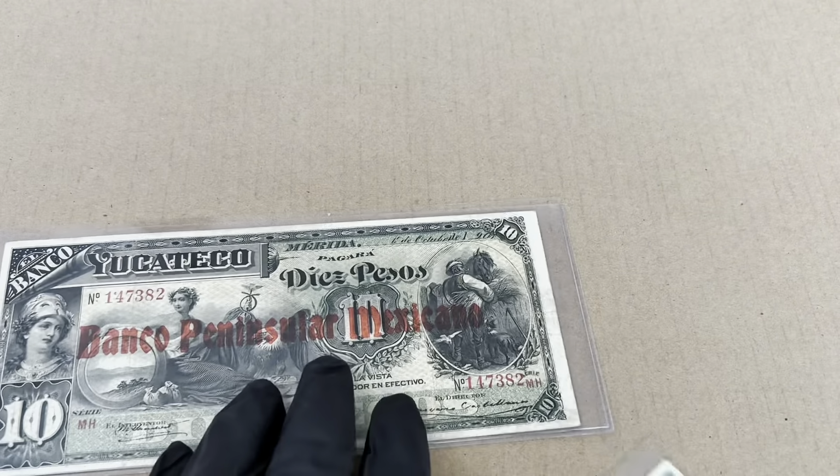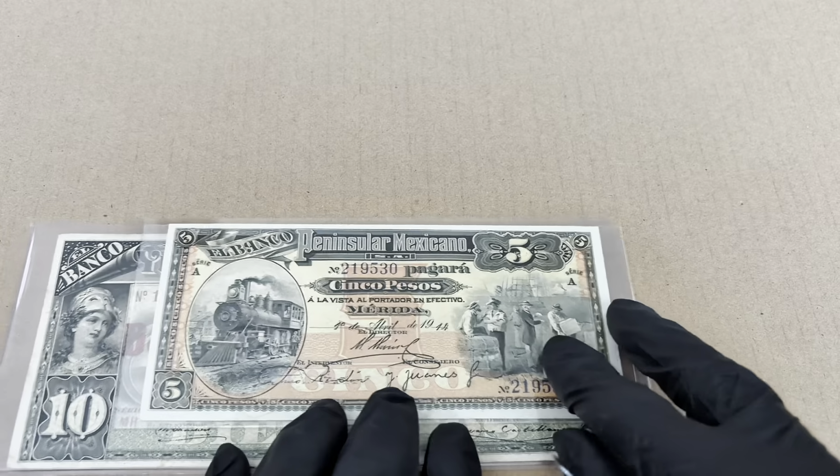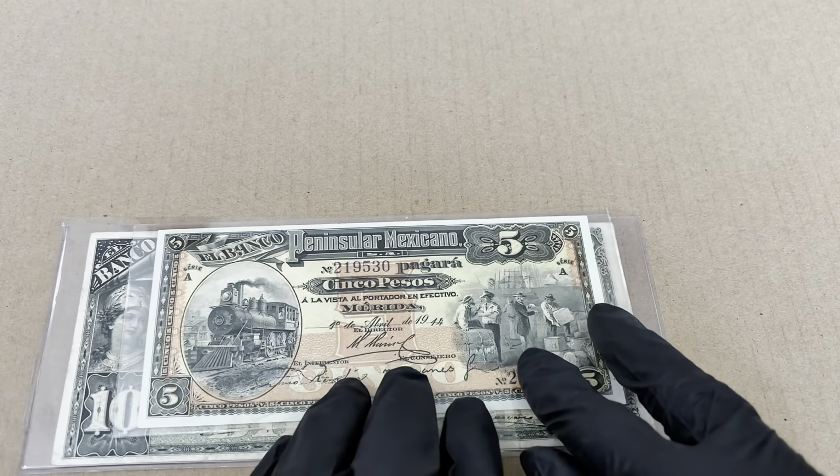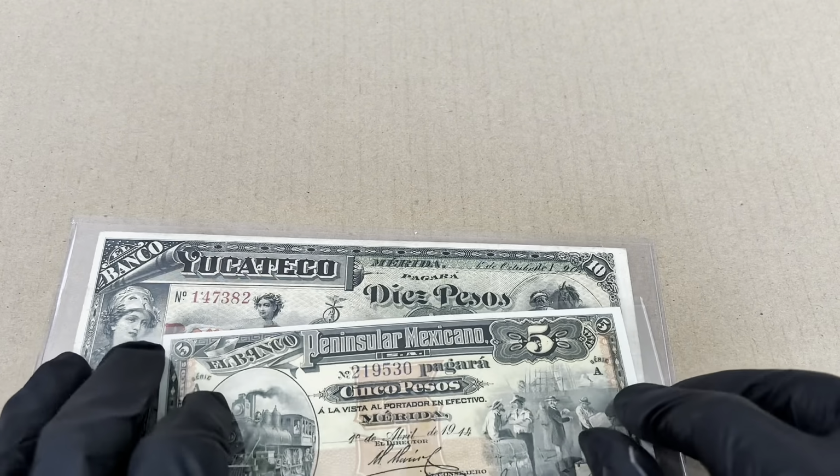And this is the later issue from the same bank, and they now are issuing their own banknote. They're no longer relying on overprints. So that was from Yucatan.